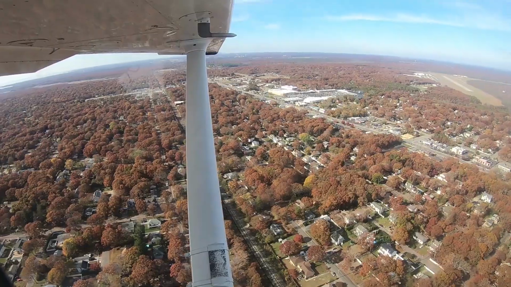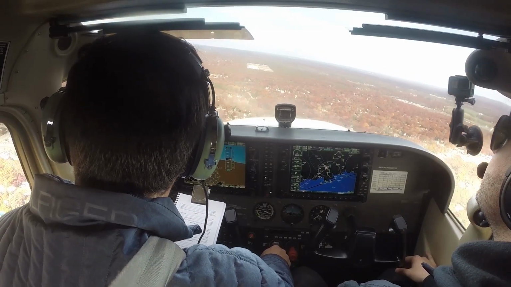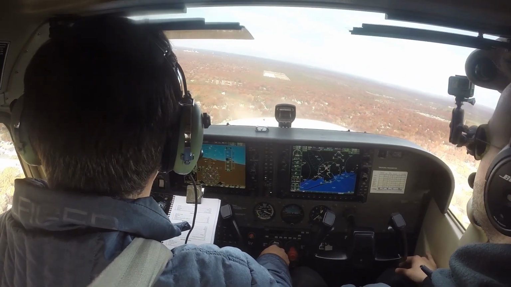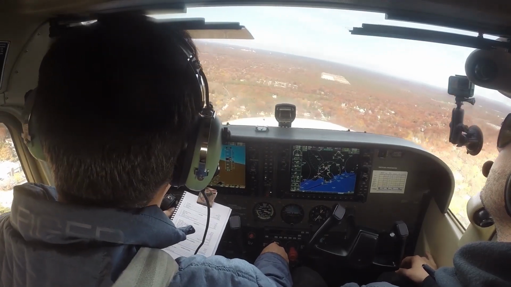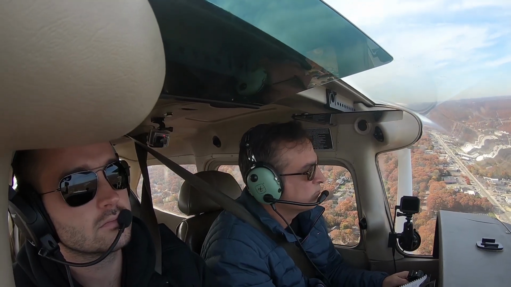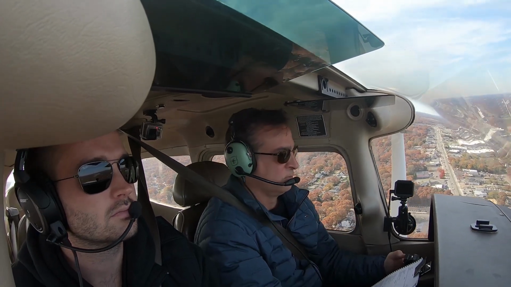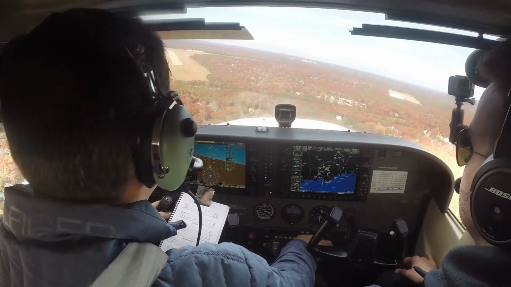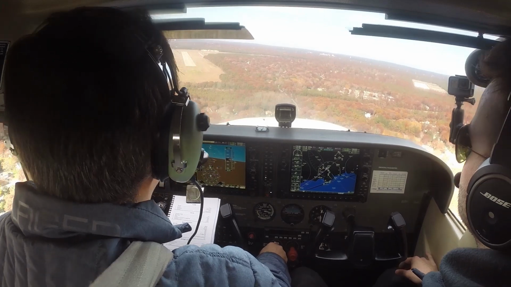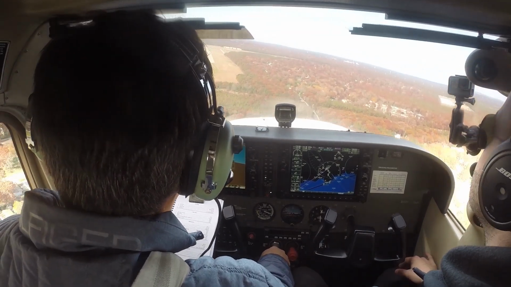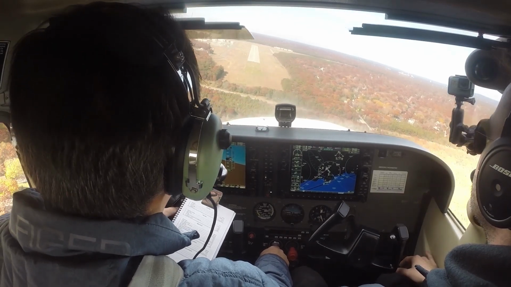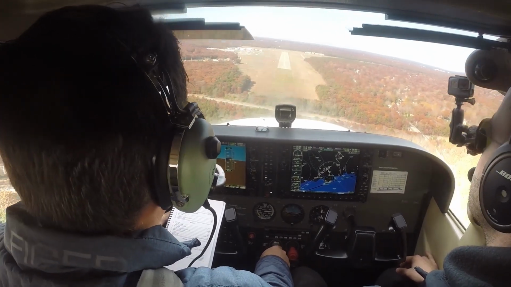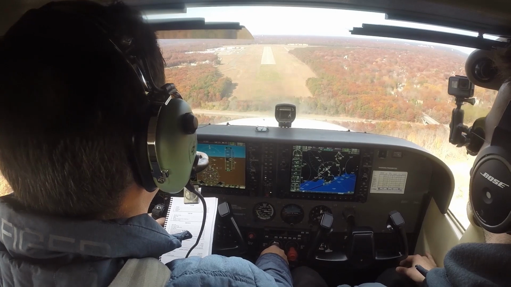We're going to be a touch and go. Final, runway 33, Brookhaven, behind the Cessna.